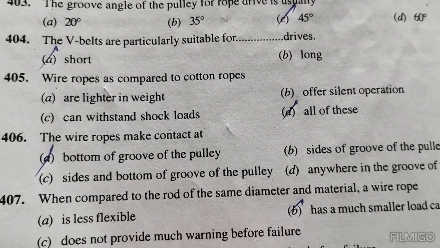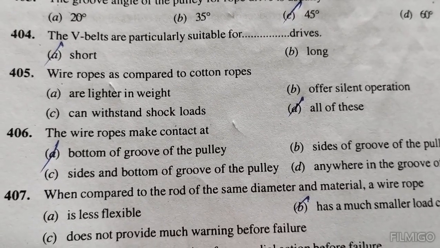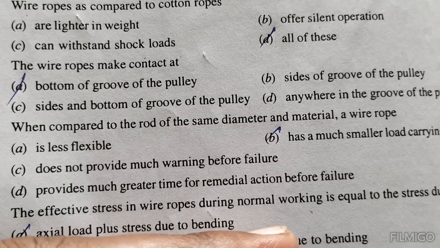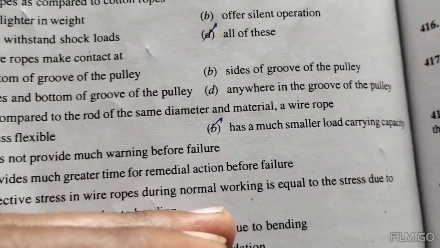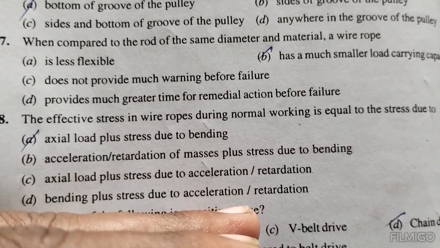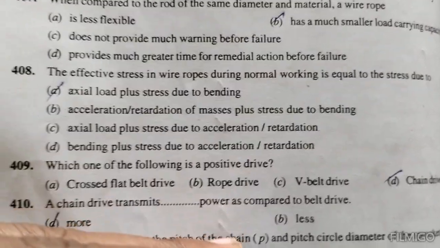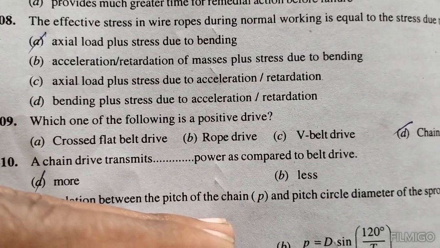The wire ropes make contact at the bottom of the groove of the pulley. Compared to a rod of the same diameter and material, a wire rope has a much smaller load carrying capacity. The effective stress in wire ropes during normal working is equal to the stress due to axial load plus the stress due to bending. Which of the following is a positive drive? The chain drive.